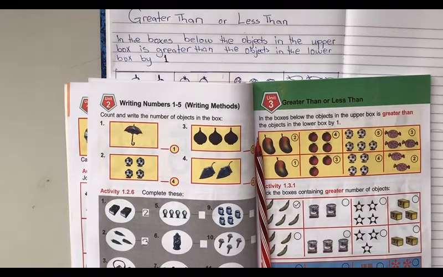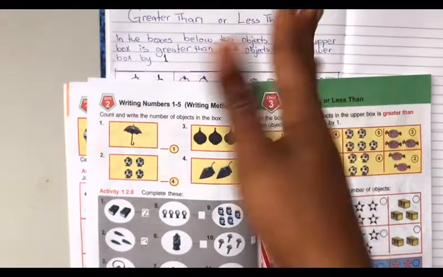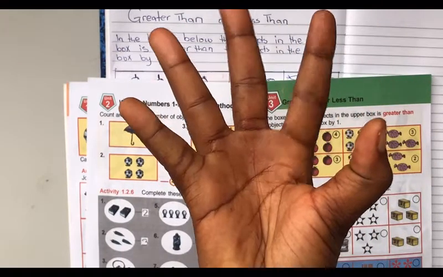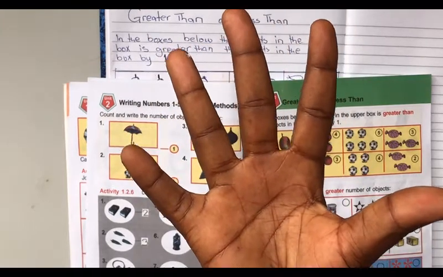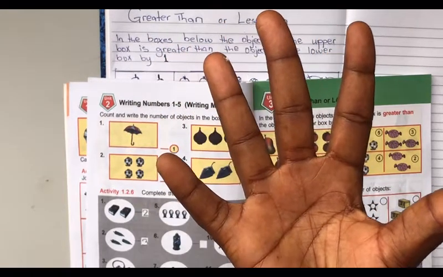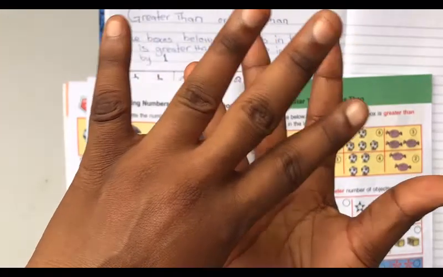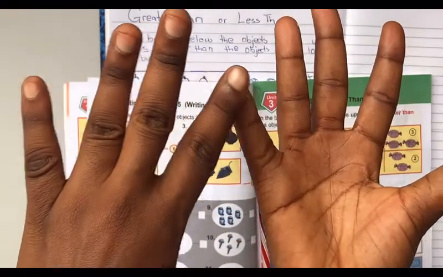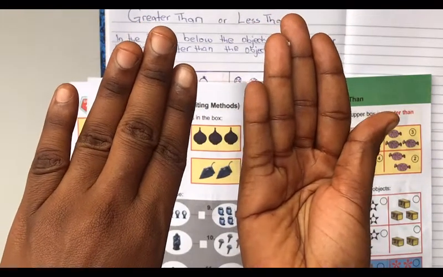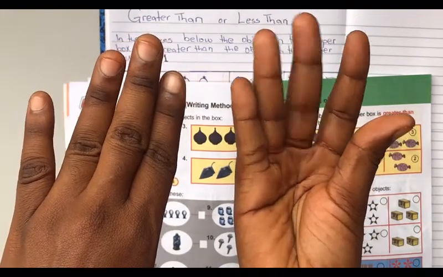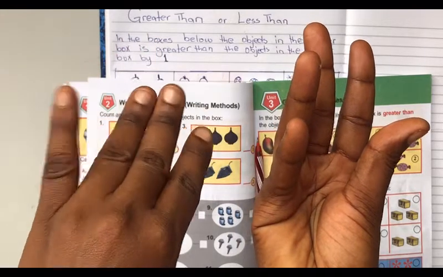Okay, let's see this one again. We have 5 fingers here: 1, 2, 3, 4, 5. And here we have 4 fingers. Do you see? 5 and 4.